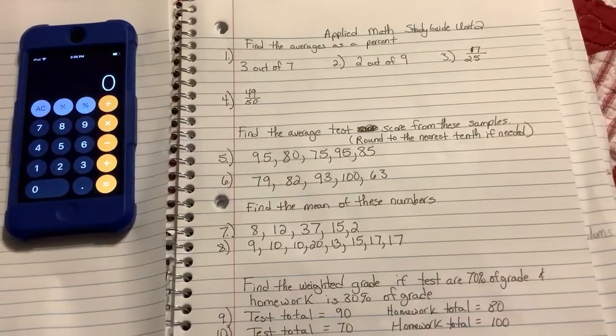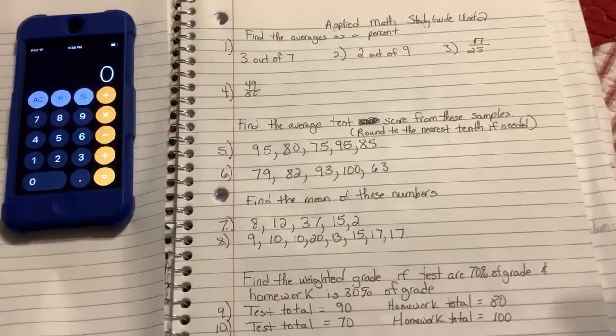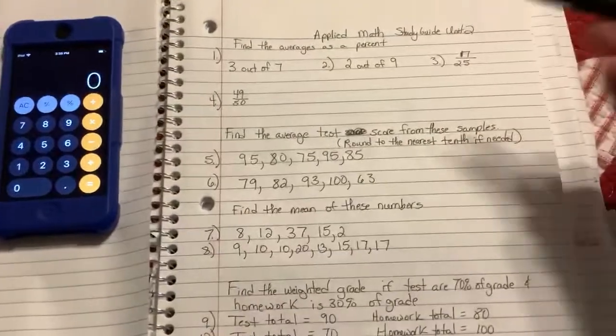Everybody's doing well, turning in stuff. But let's go through these, check your answers here.